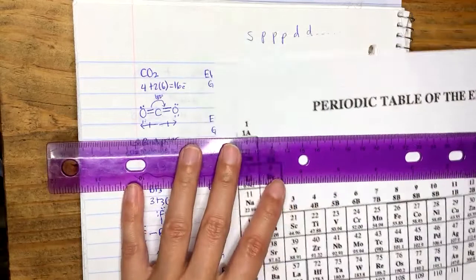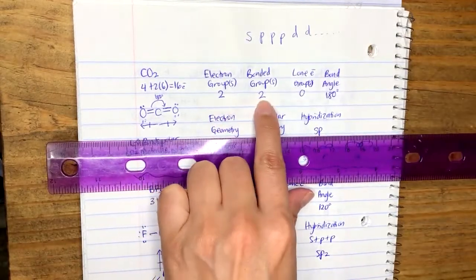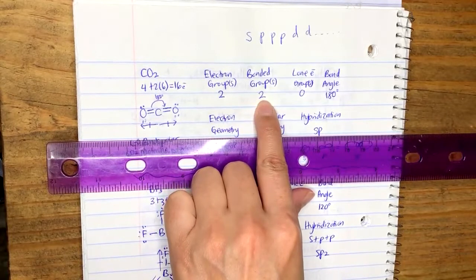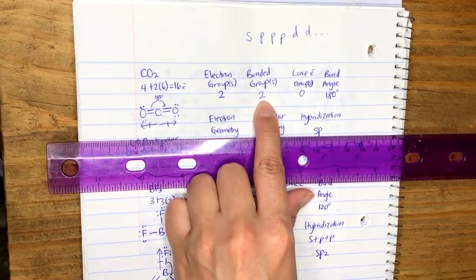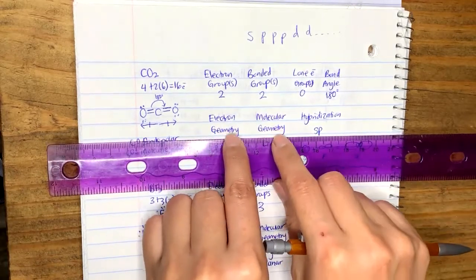We say that because there are two electron groups, both of them are bonded. The reason why we have to consider how many of them are bonded is because if they're not bonded groups, they actually behave a little bit differently, where your electron geometry and molecular geometry will be different.